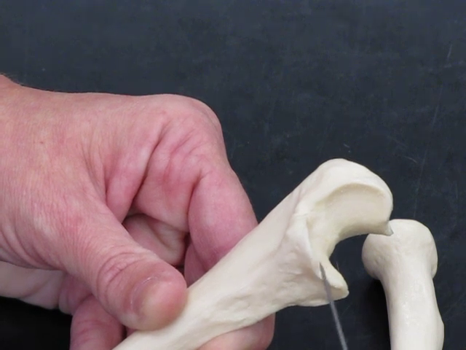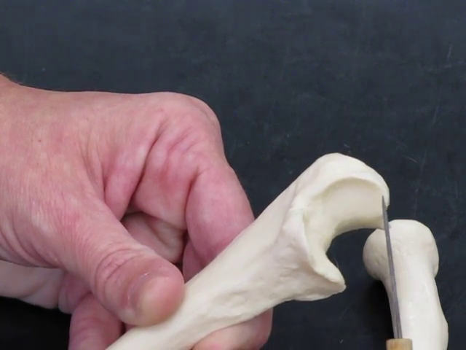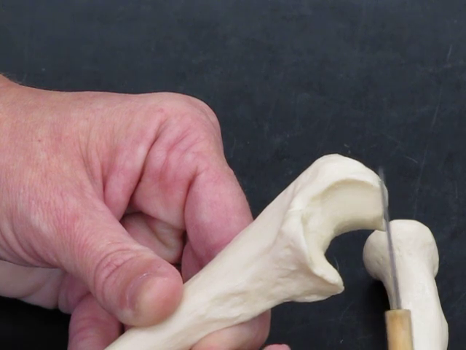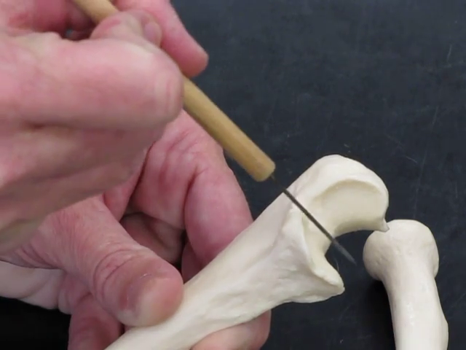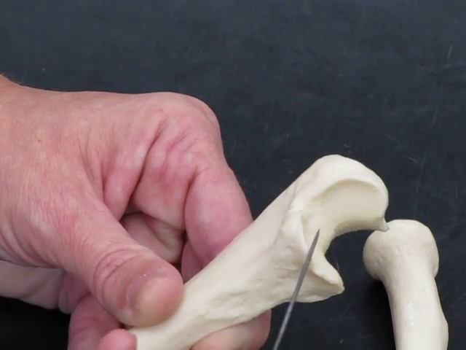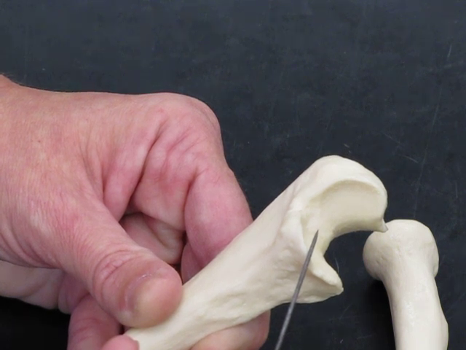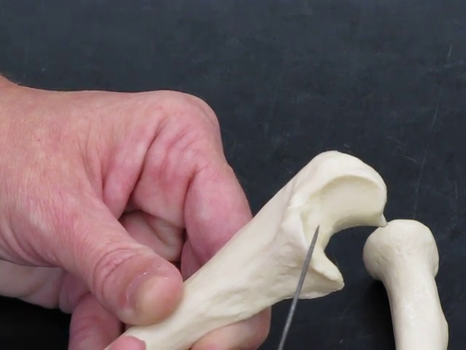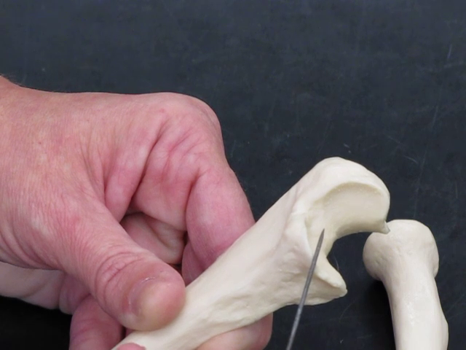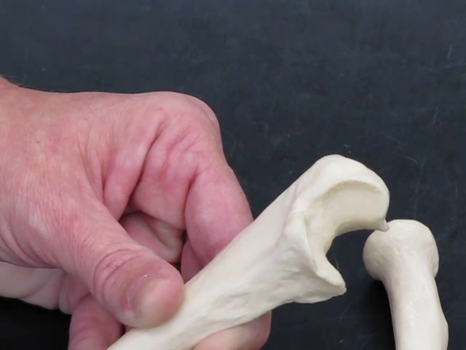OTC. Remember, a process is anything that sticks out. So we have the olecranon process, trochlear notch, coronoid process. Now, those words should sound familiar because we just did something very similar to that on the humerus.